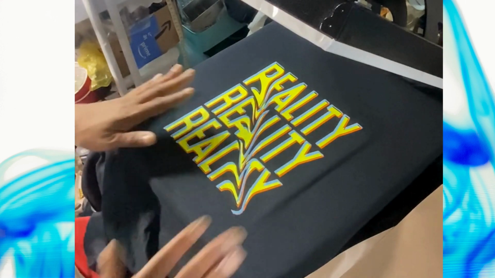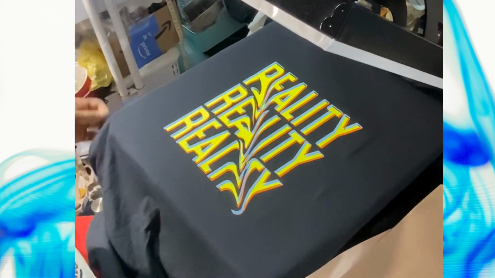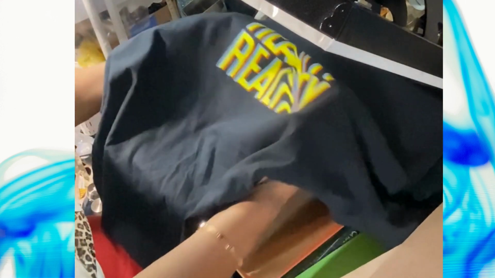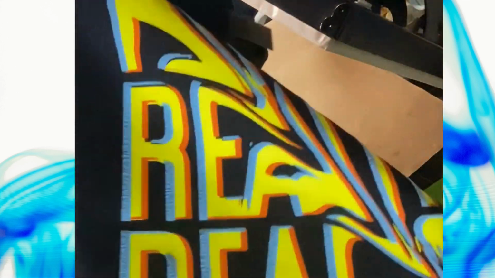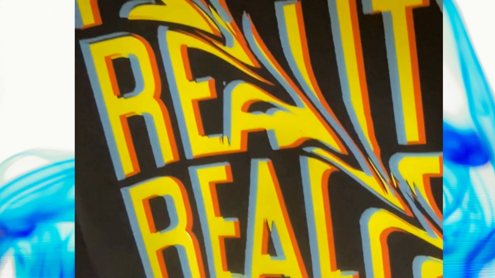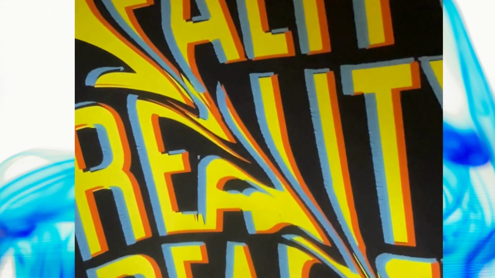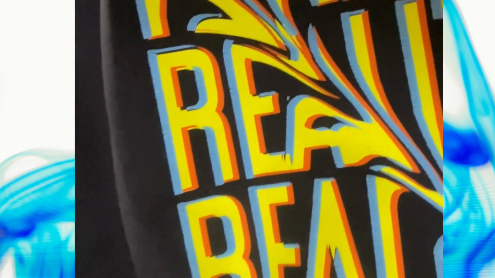I love puff. But this is how our shirt is looking so far. I'm going to bring it in so you can get a close-up, so you can just look at it, because it came in very nice. Once you put your design together, like I said, you take your time, you cut out the pieces you need to cut out, and it will layer just like that.